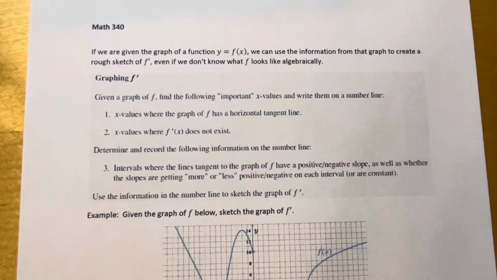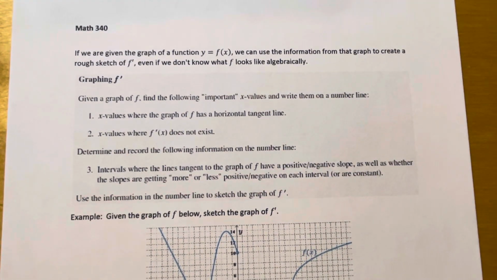Okay, so the last thing that we're going to want to do is we're going to take a look at the graph of a function, and then we're going to try and graph its derivative just by using the graph of the original function. We don't have a description of the function outside of the graph to work with, so we can't apply the limit definition directly.